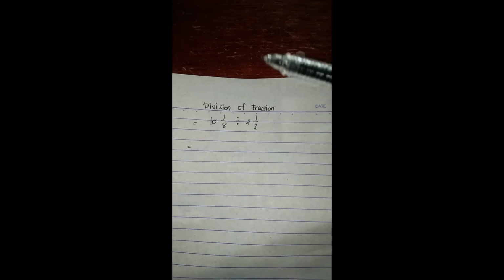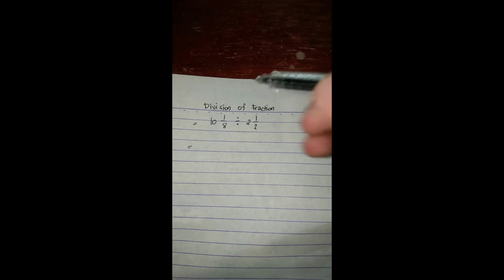Okay, so division of fraction. So in division of fraction, ang mga dapat tandaan lang dito is change the mixed fraction into improper fraction if may encounter nyo yung mixed fraction. And then, pag whole number din, automatic the denominator is 1. So, okay. So, in this case, meron tayong mixed fraction.